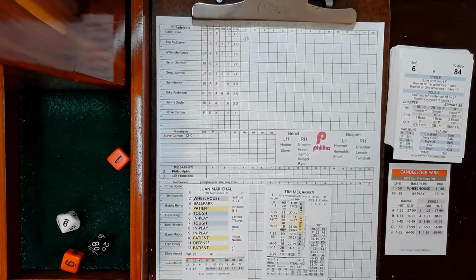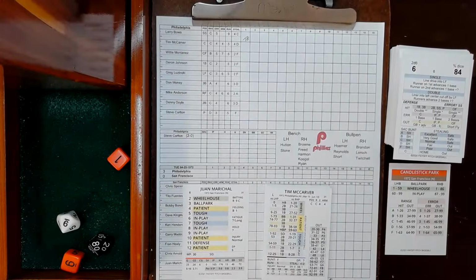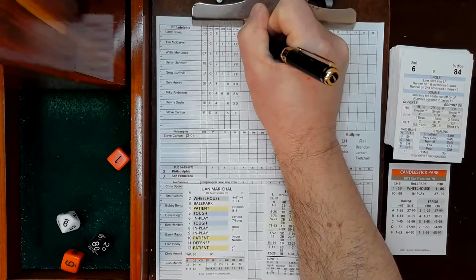So these two D6s have to be 6 or less for it to be a double play. That's a 7. So it passes McCarver, does not pass Marichal. So it will not be a double play. It'll be a lead runner, fielder's choice. If these dice had been 11 or 12, it would have been runner advancement. But it's going to end up being a 4 to 6 fielder's choice.